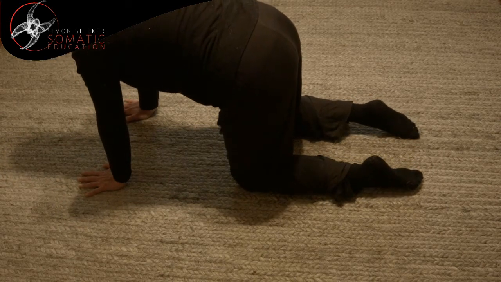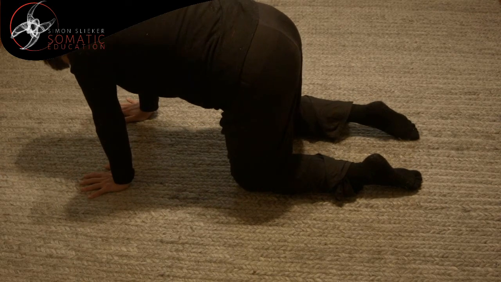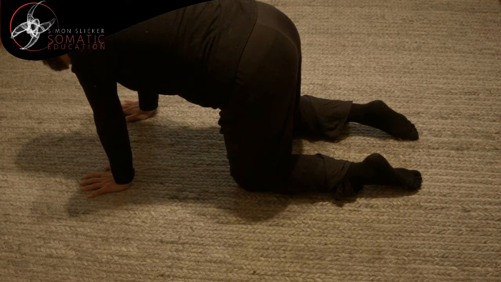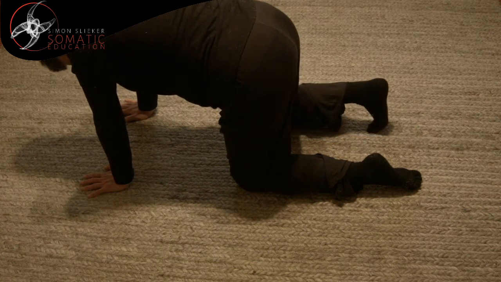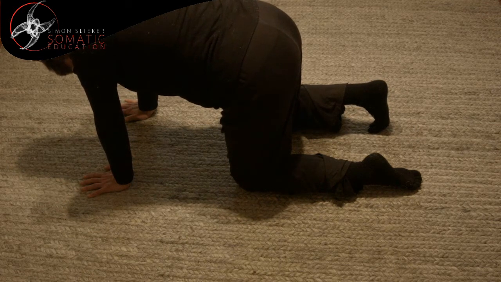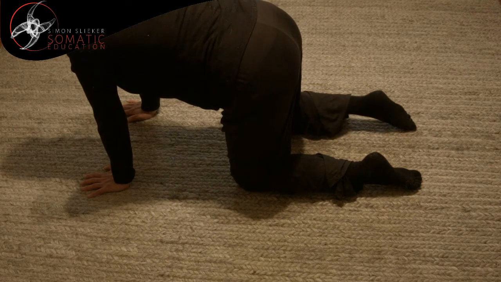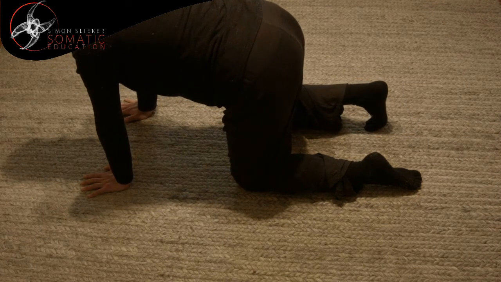Could you now flex your right foot so as to stand on your toes, and then extend your right foot, and move back and forth between those two movements, flexing and extending your right foot.